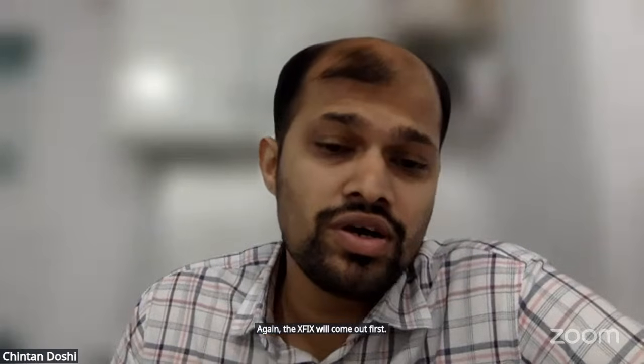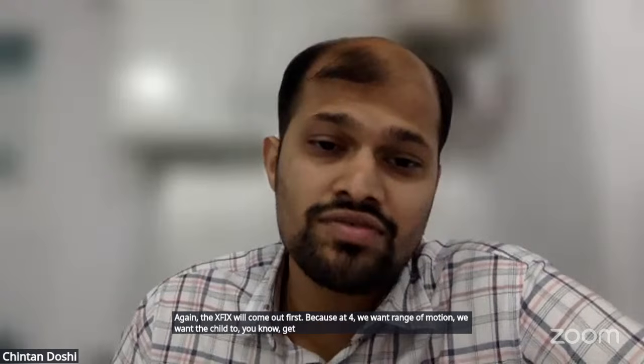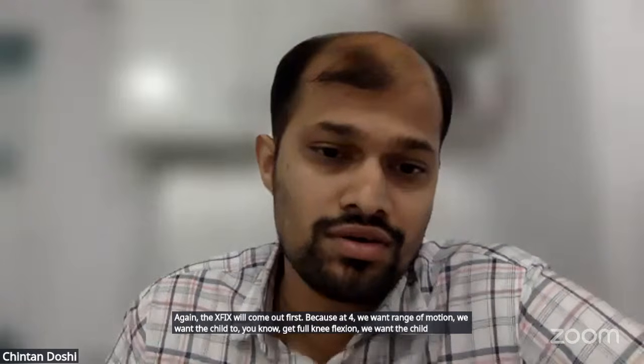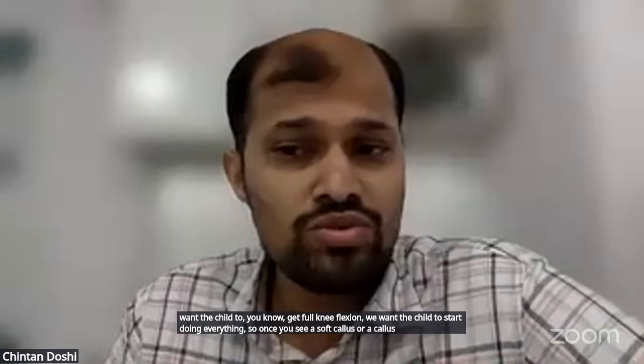Again, the X fix will come out first, because at four weeks we want range of motion. We want the child to get full knee flexion. We want the child to start doing everything. So once you see a soft callus or callus formation, we'll remove the X fix, start weight bearing as tolerated, and then the TENS will be removed maybe at 9 months or 1 year.